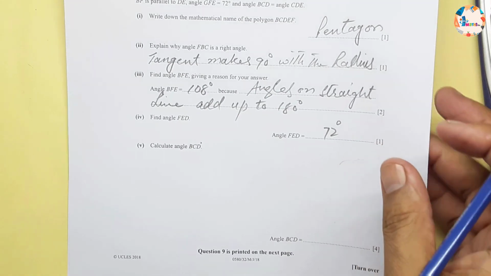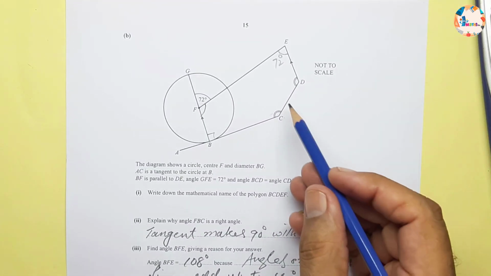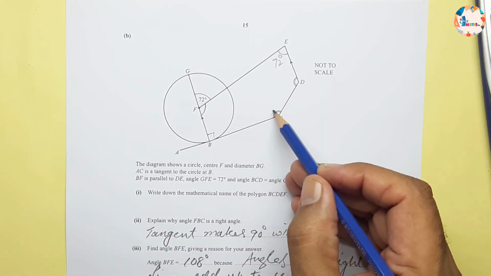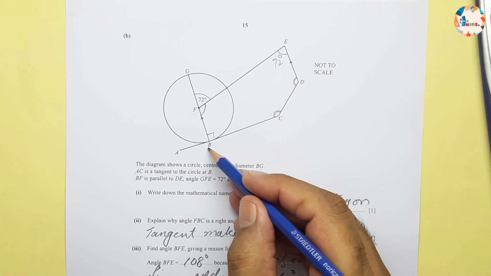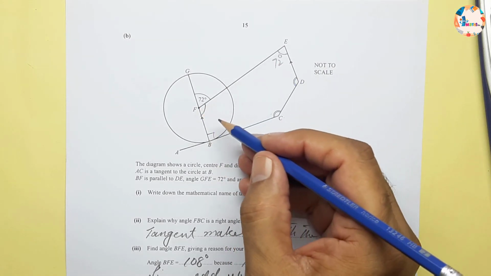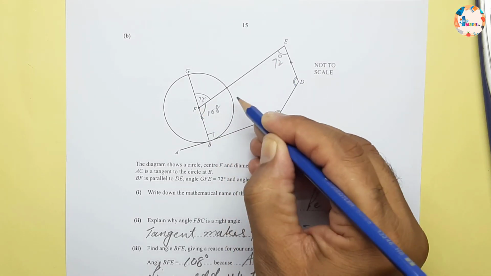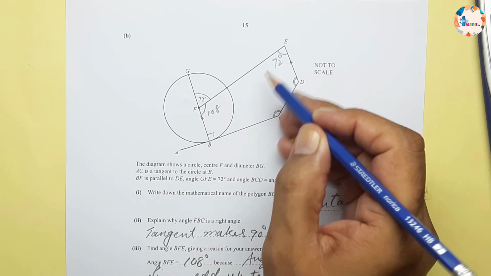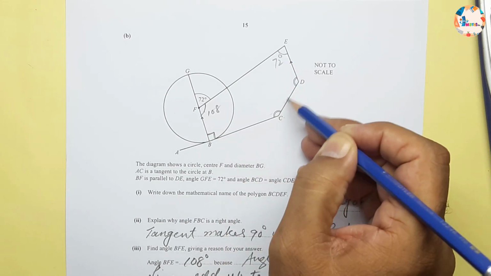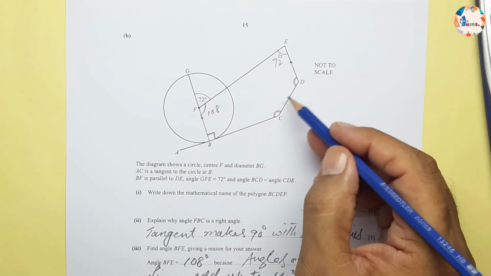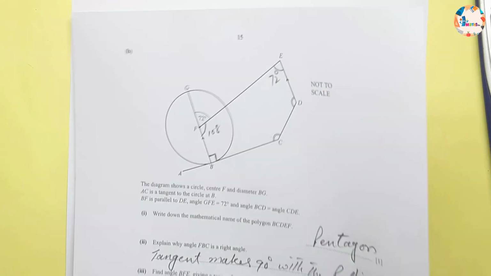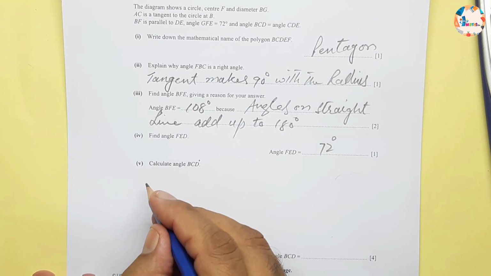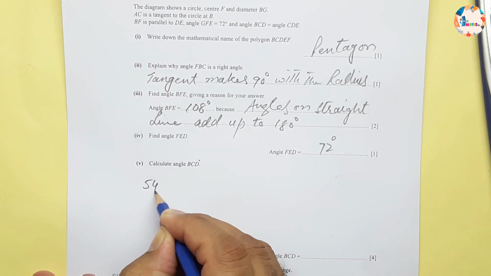Then calculate angle BCD. BCD is this angle. So we have all the angles. BFE also we have calculated 108. We have this angle, this is 90 degree. So these two are equal, and we know the pentagon angles add up to 540.